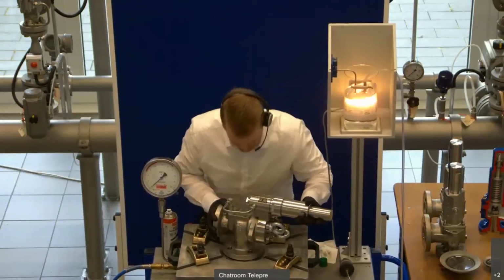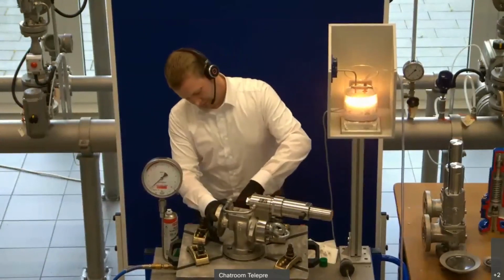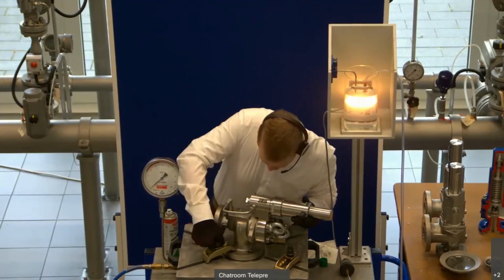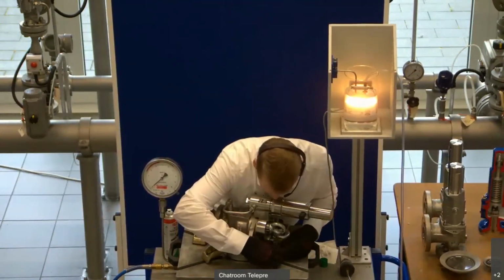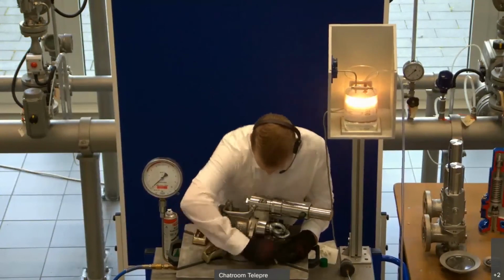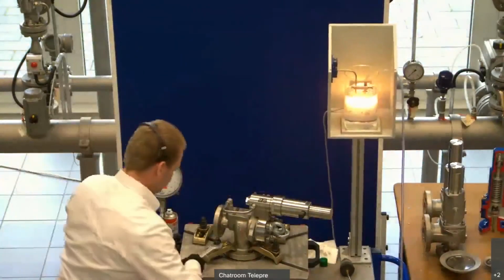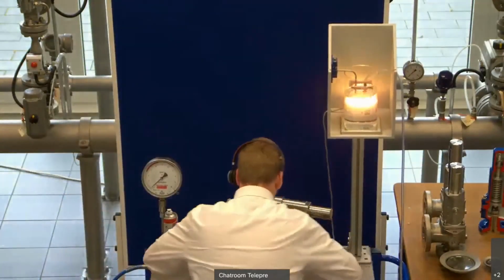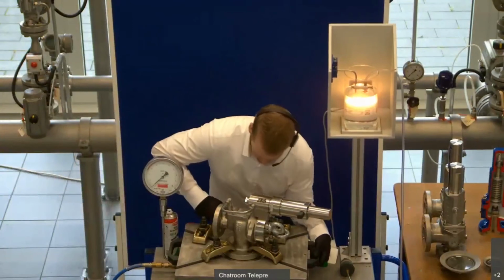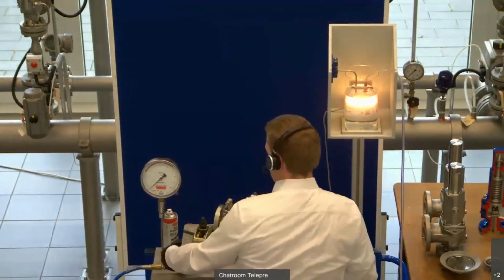One second, I have to fix it. Now we have fixed it, and now we are going to the test pressure.